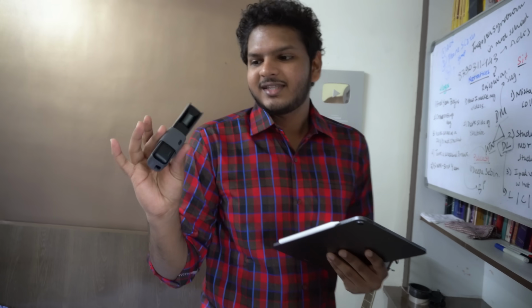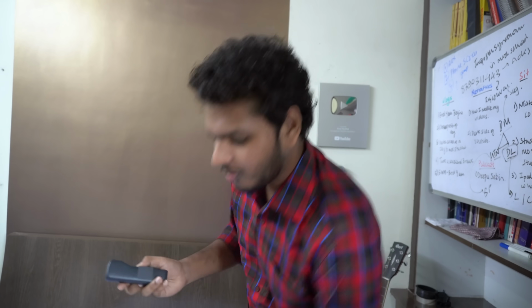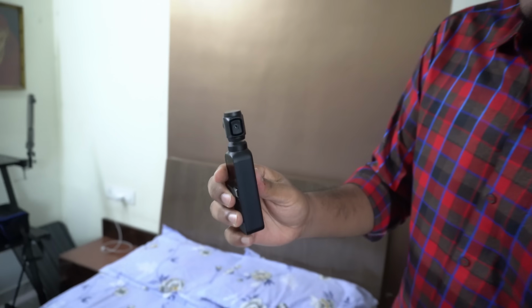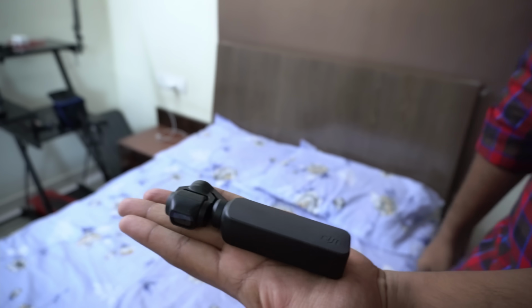The next important piece is this thing. This is the DJI Osmo Pocket, and this is one of the things which I really like. First of all, because it is so portable. So I'll just show it to you. This is the device, right? It is literally the palm of my hands. So it is that small.